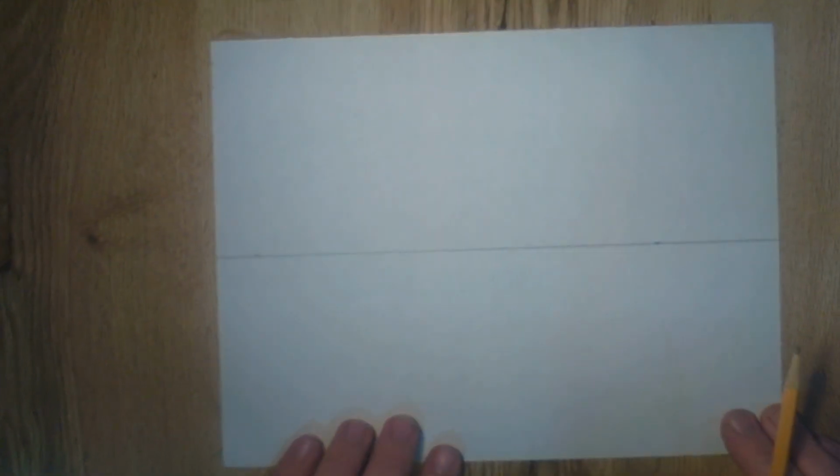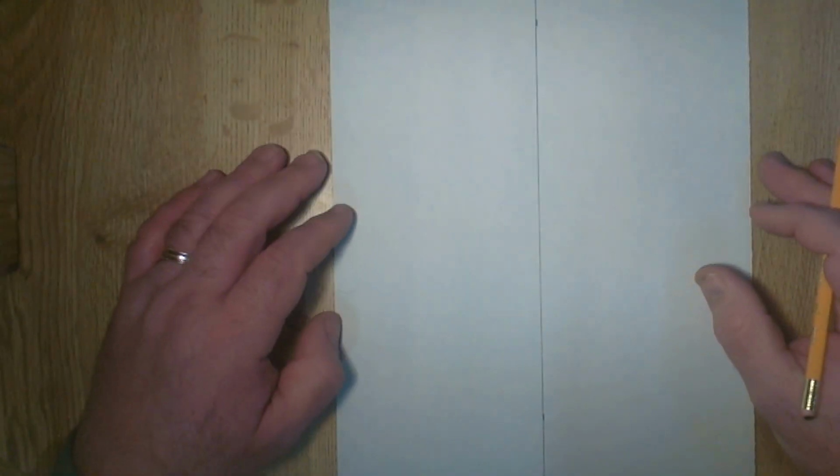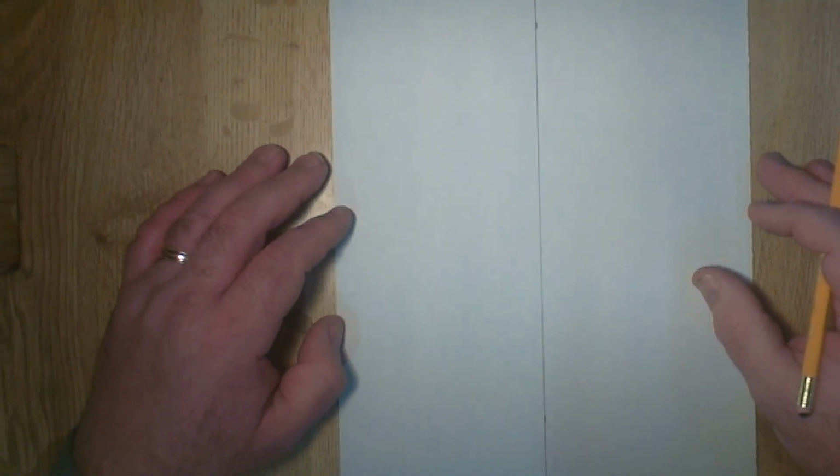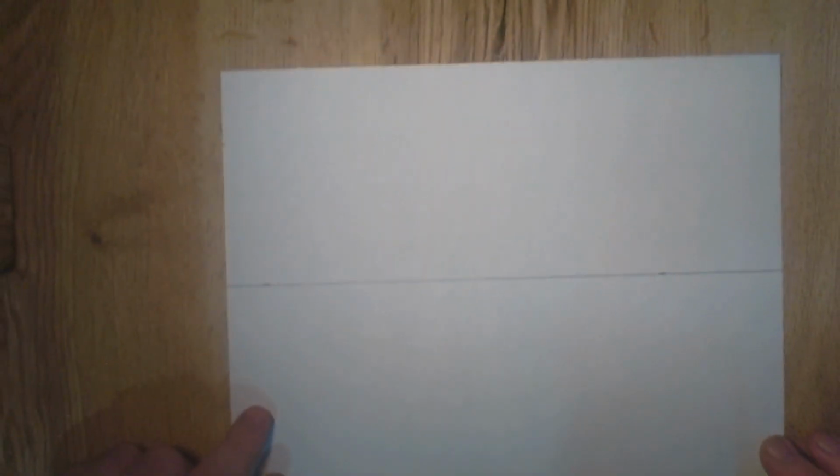Okay, so what I'm basically doing is I'm drawing a line halfway through my page, or at least as close to the middle of your page as you possibly can. Okay, so I've got two equal halves here, and when I turn it this way, it creates what I'm going to refer to as a horizon line.